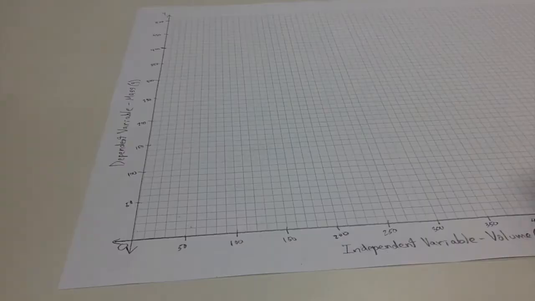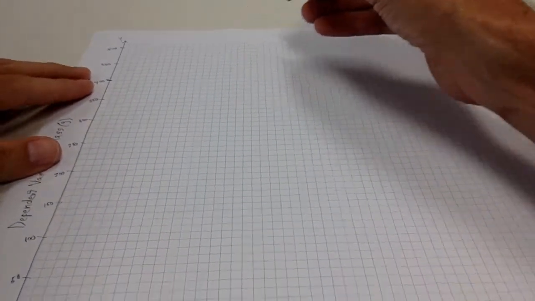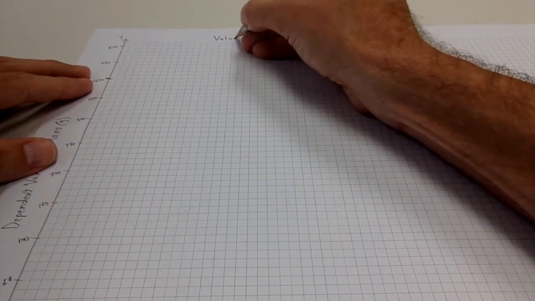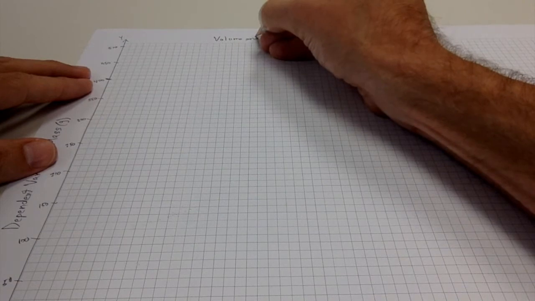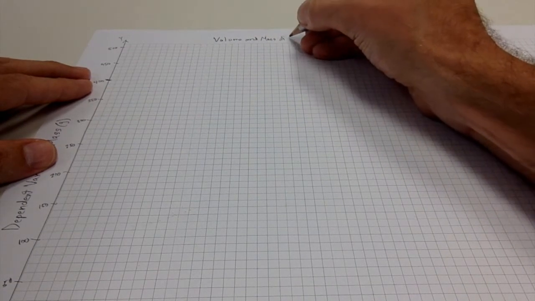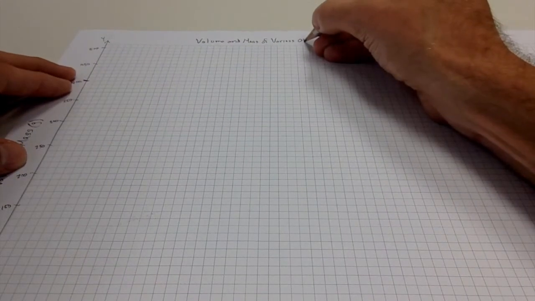Last but not least, putting the title on the graph. For 6th grade, our title is going to be simple. We're just going to name the 2 variables that are in our graph. The independent variable first, we're going to say volume, and mass, which is the dependent variable. We're also going to add a little detail, various objects. Simple, that's all we need.